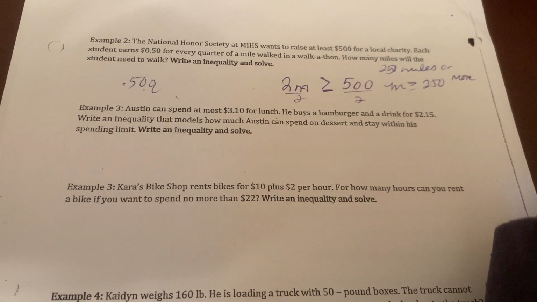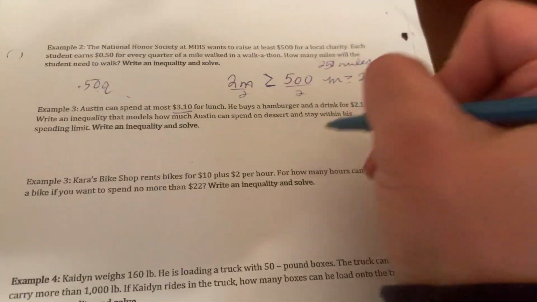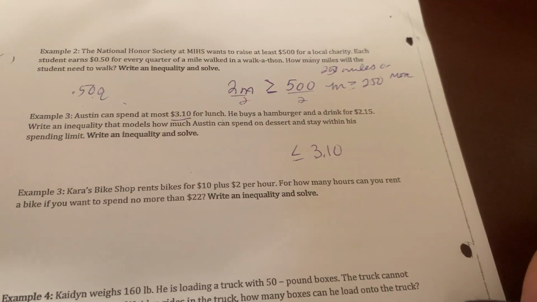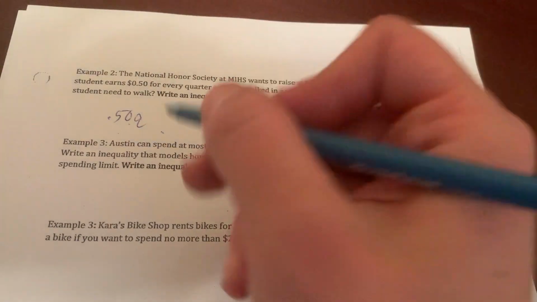Example 3, Austin can spend at most $3.10 for lunch. So if you can spend $3.10 for lunch, you can't spend more than that. You're less than or equal to. He buys a hamburger and a drink for $2.15.